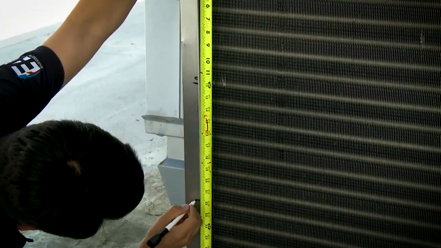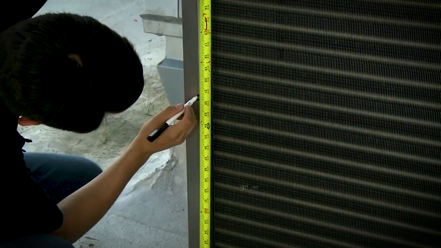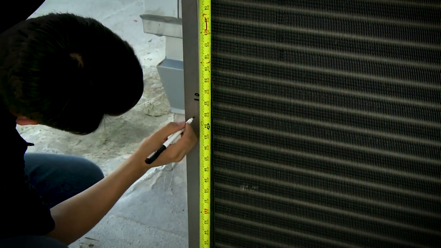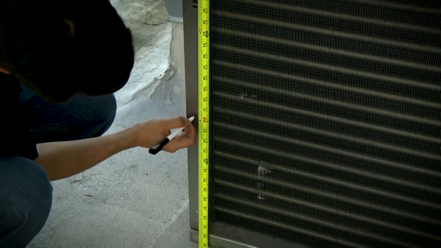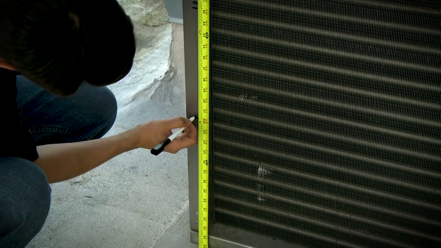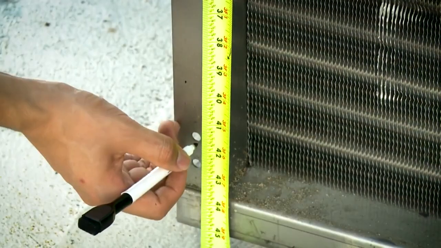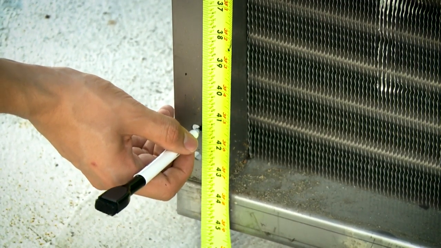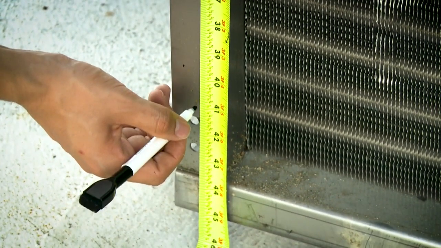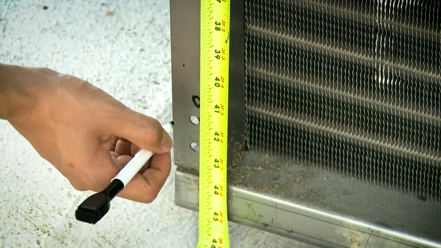X equals 21.750 inches. Offset O equals 21.313 inches. Y equals 31.625 inches. Offset P equals 31.188 inches. Z equals 41.500 inches. And offset Q equals 41.063 inches.